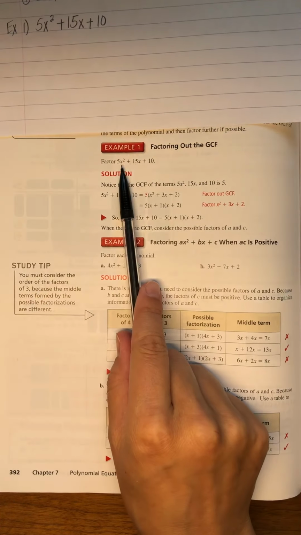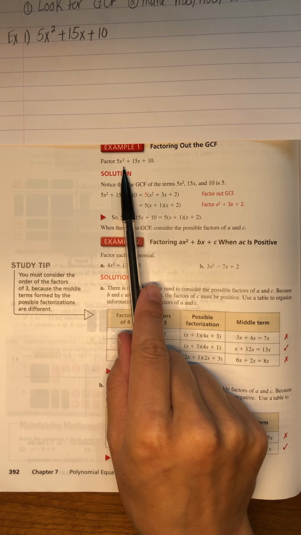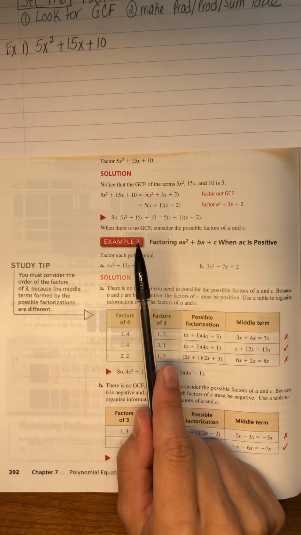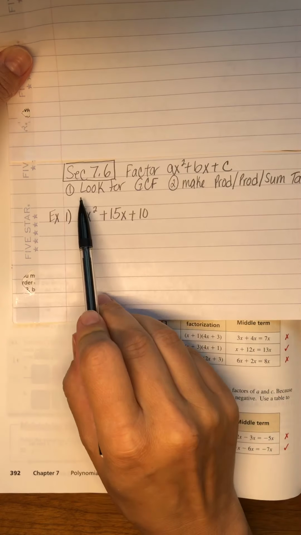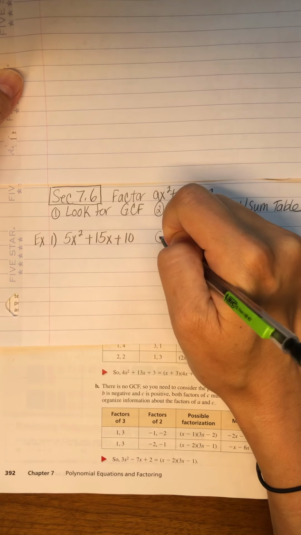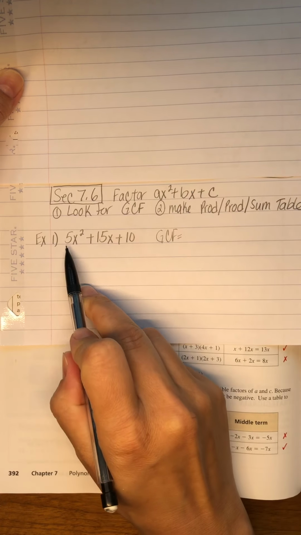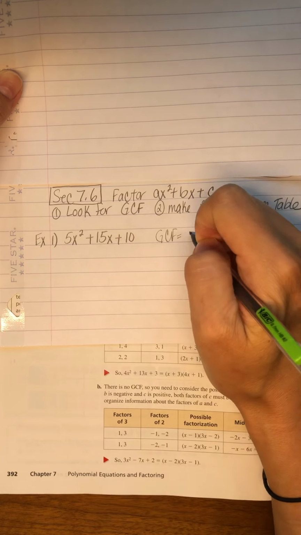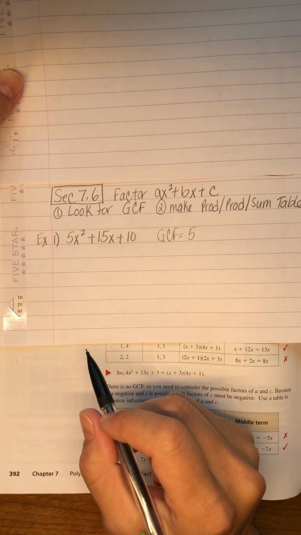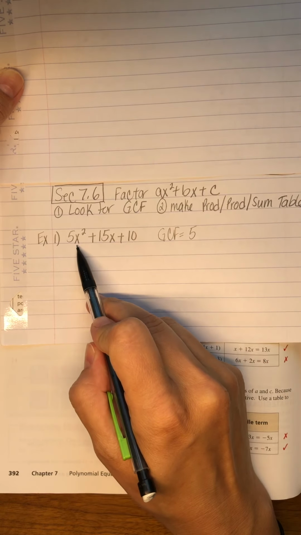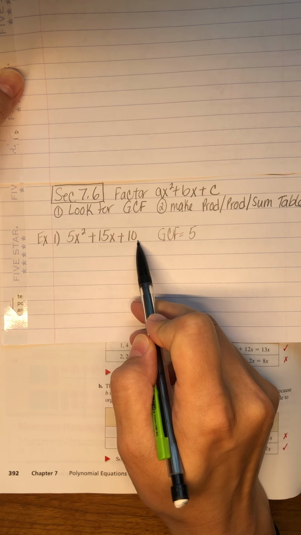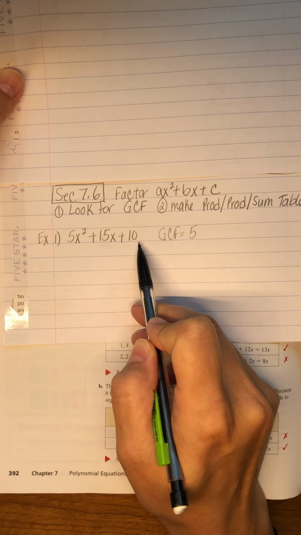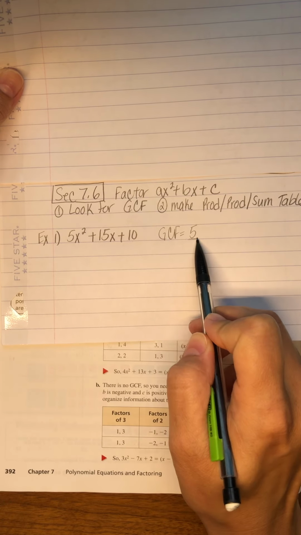I'm getting this from the textbook as example 1. We're going to do this one together and show our work a little bit more than what the textbook does here. So first thing we want to do is look to see if there is a GCF. And there is in this problem. If I look at all three terms, we have 5, 15, and 10. All of them have a common factor of 5. And then if I look at the variables, this is x squared, this is x, but this term does not have a variable, so there are no variable common factors. So it's just 5.